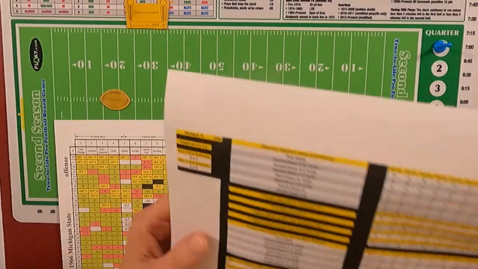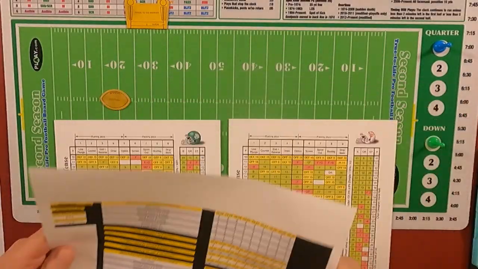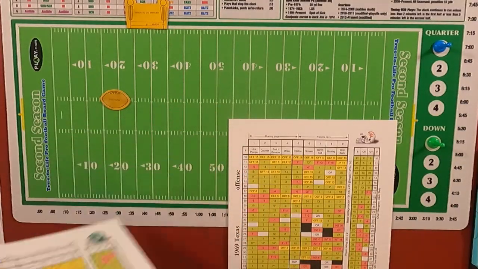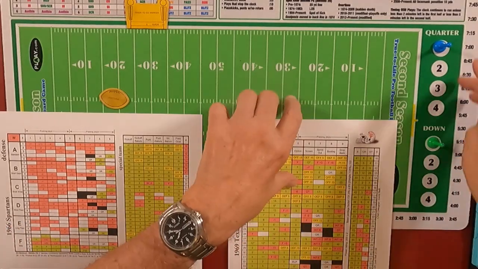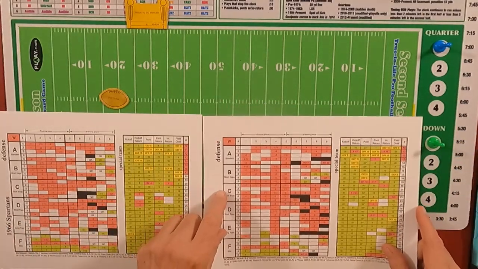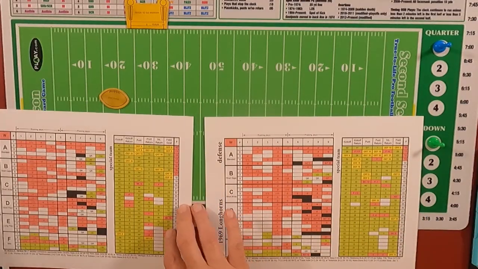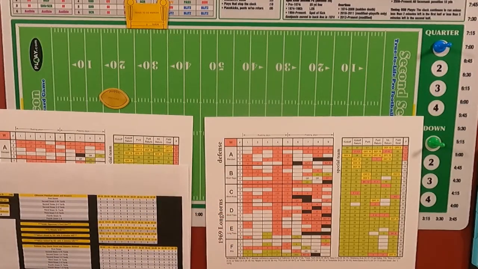This is the Michigan State playbook that we used, fresh off the printer. Let's see, they're going to receive. Get them flipped over. I've got my down and quarter markers here just so that you guys can keep track of where we're at as far as downs. And then I'll get the playbook set up here.